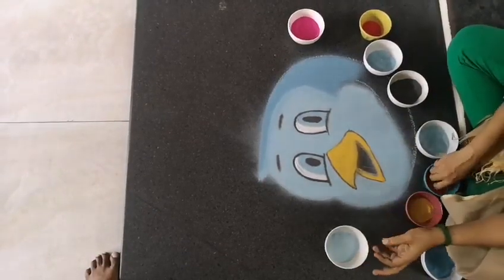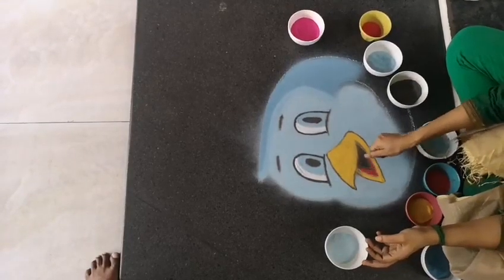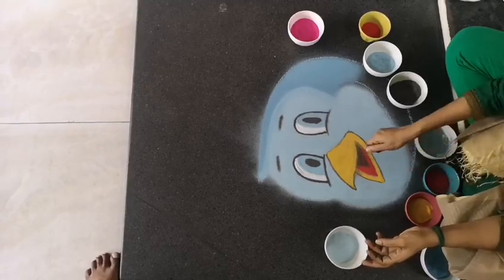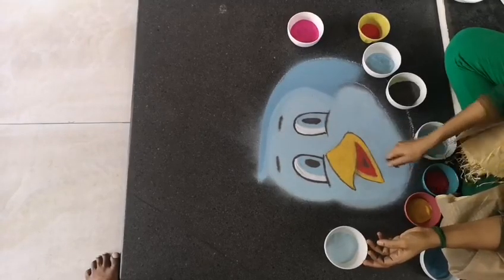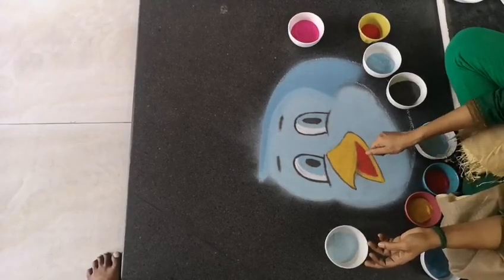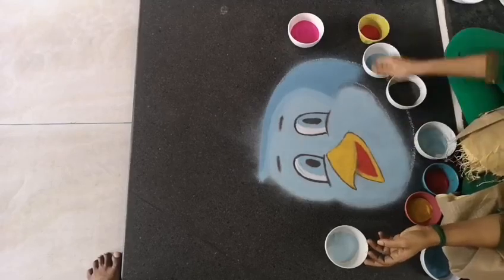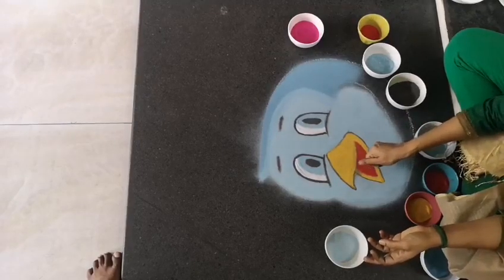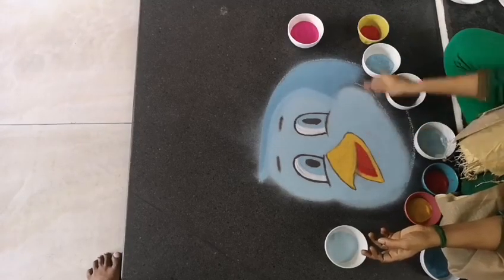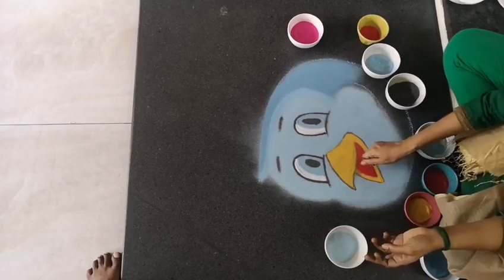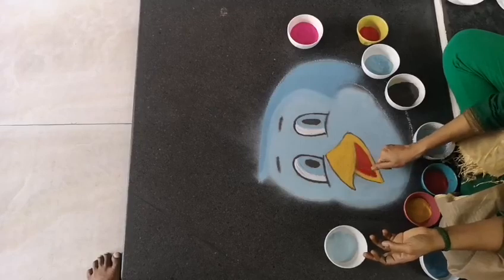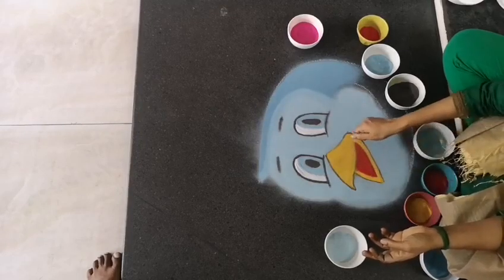This will be red. This portion will be red. This will be more brighter, so I'm adding a little of a bright red. Completed the pink.